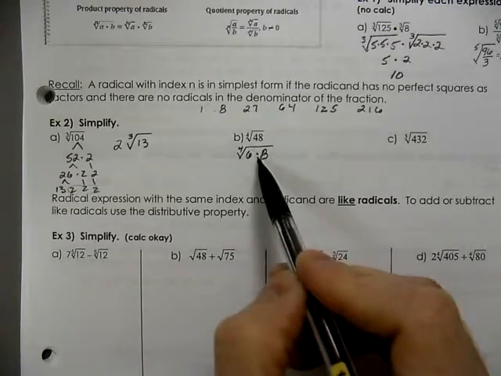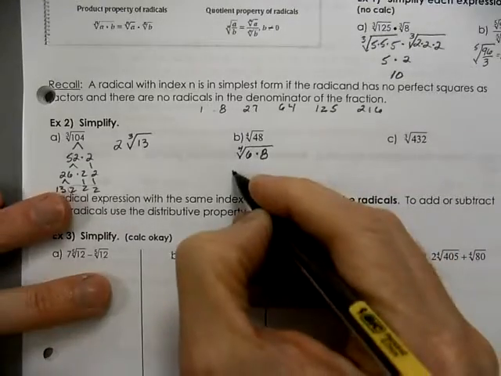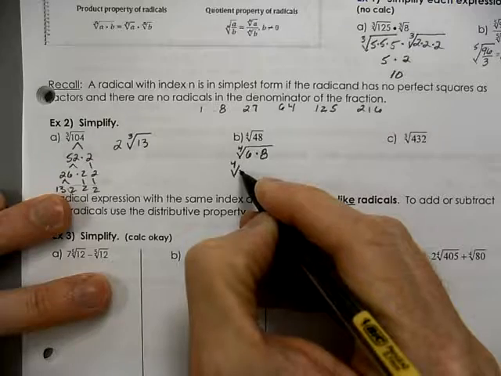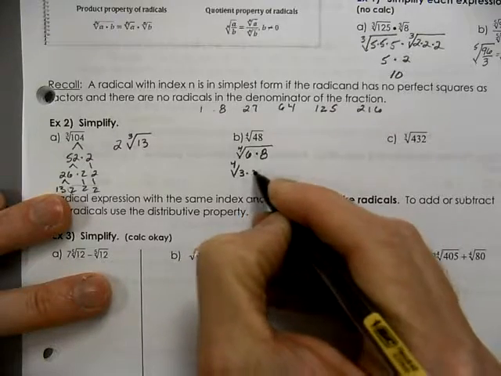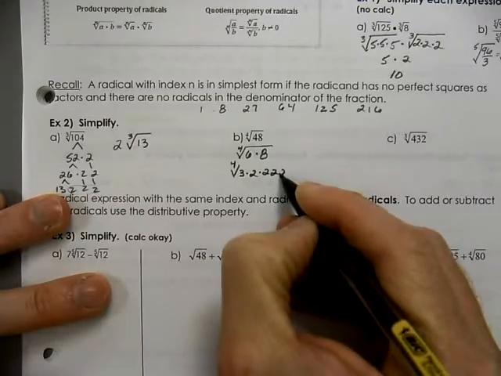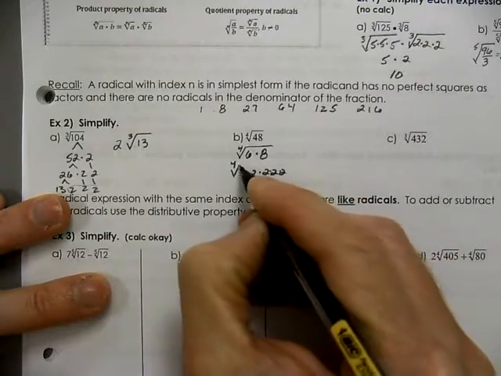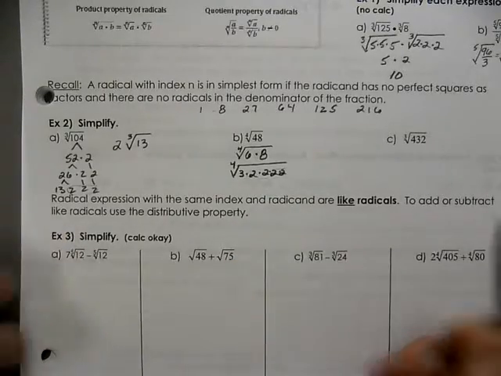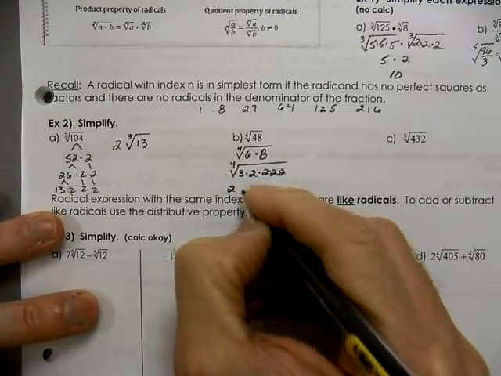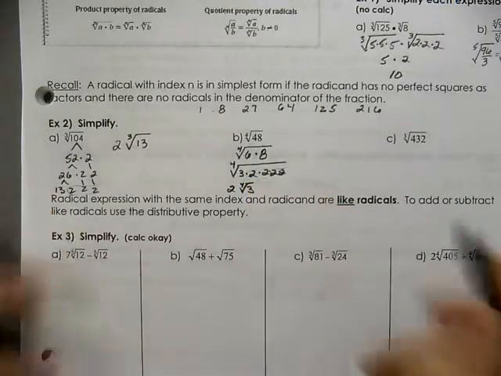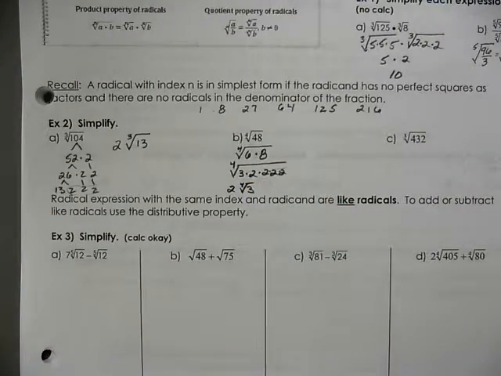So you can just break it apart in any way that you see fit. 6 is broken apart as 3 times 2. 8 is broken apart as 2 times 2 times 2. So there's your 4 of a kind. And we didn't use the 3.